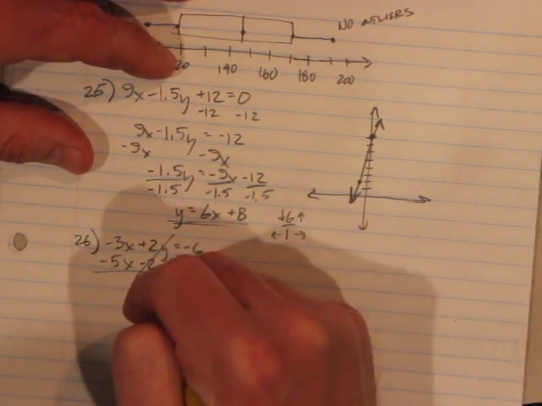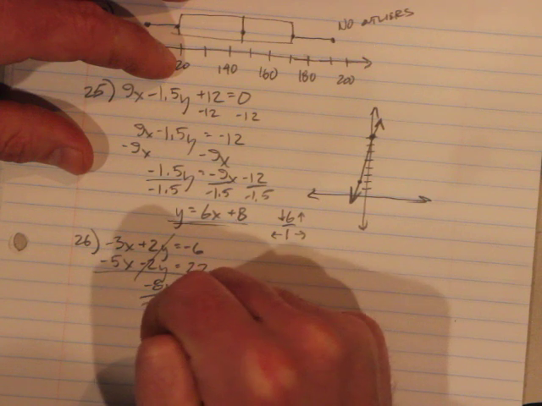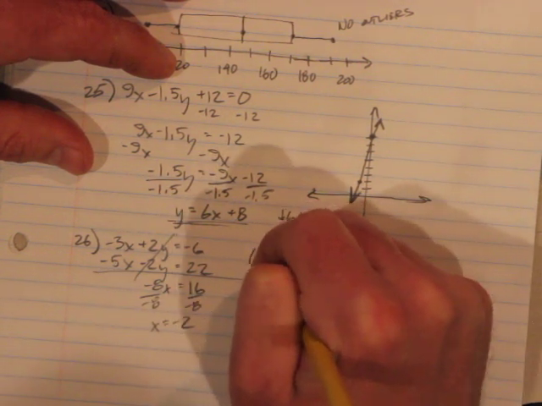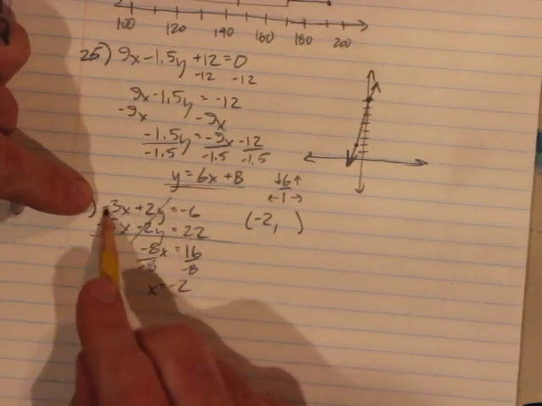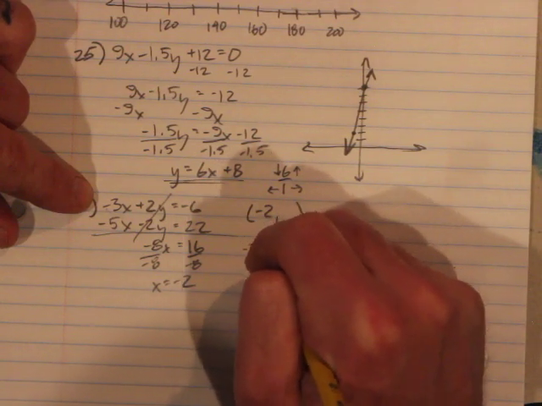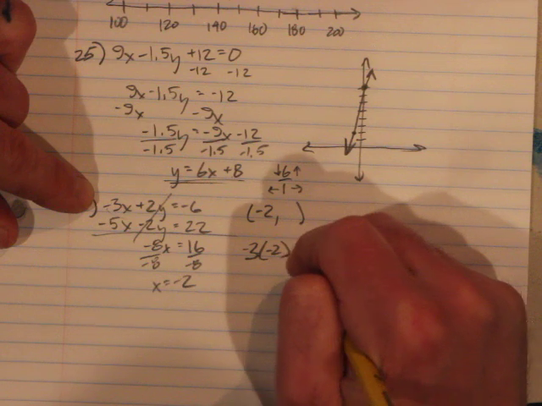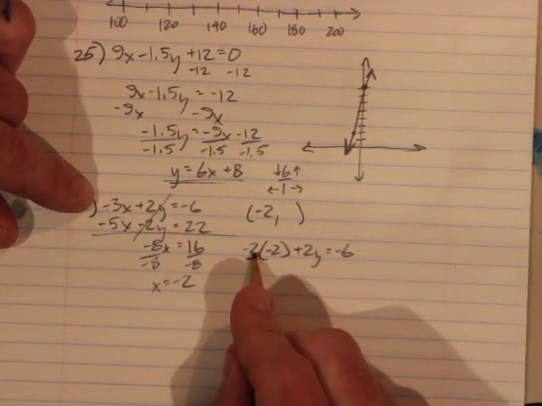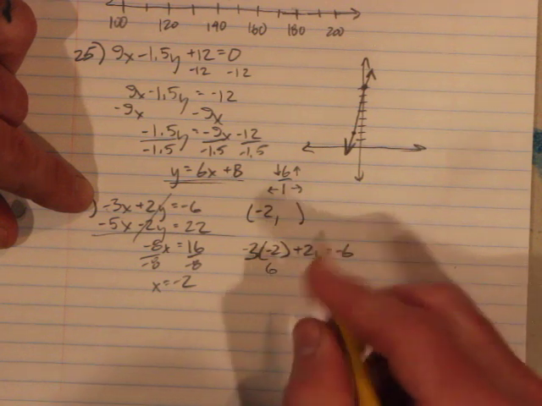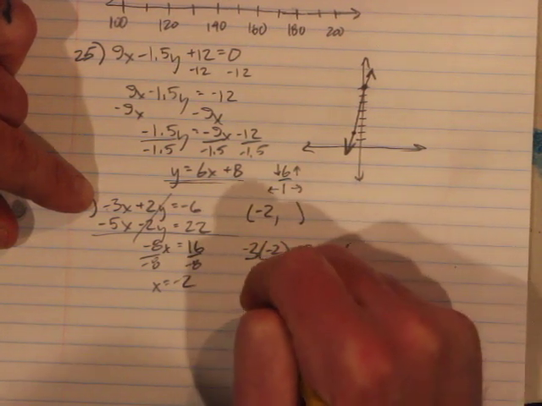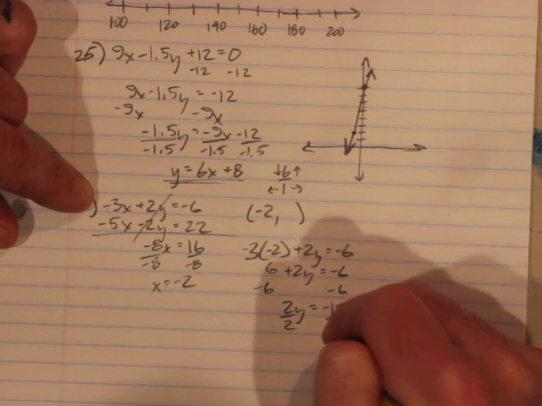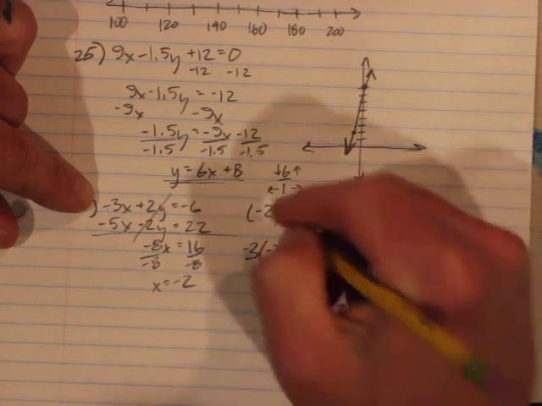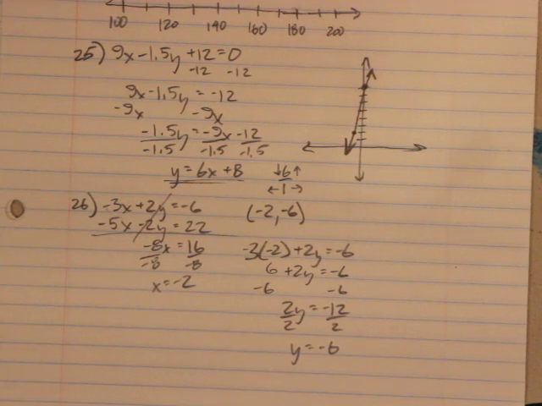Negative 6 and positive 22 is going to get me positive 16. Divide both sides by negative 8. X equals negative 2. So that is my x value at my solution. And I need my y value. I'm going to plug this negative 2 into the top one here. Negative 3 times x, which is negative 2, plus 2y equals negative 6. Negative 3 times negative 2 is positive 6, plus 2y equals negative 6. Subtract 6 from both sides. 2y equals negative 12. Divide both sides by 2. Y equals negative 6. So when x is negative 2, y is negative 6. And that is my solution. That's where those two lines cross.